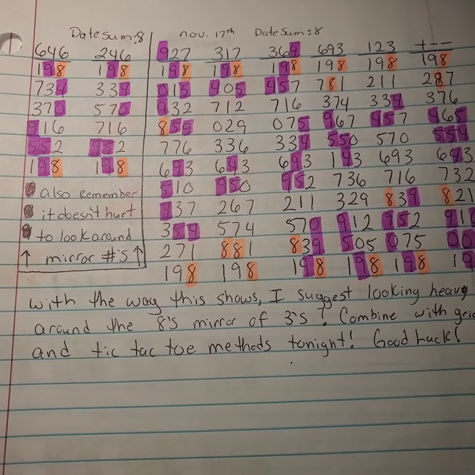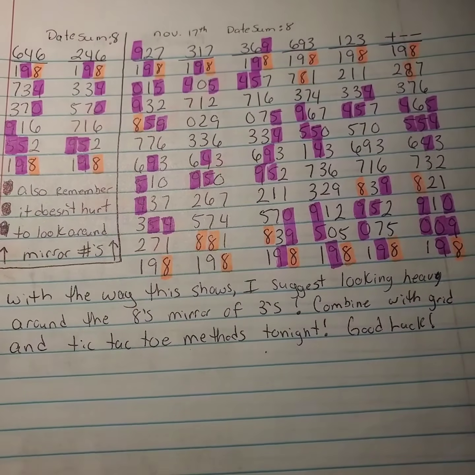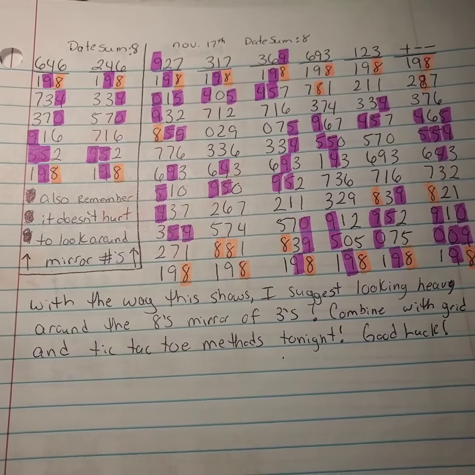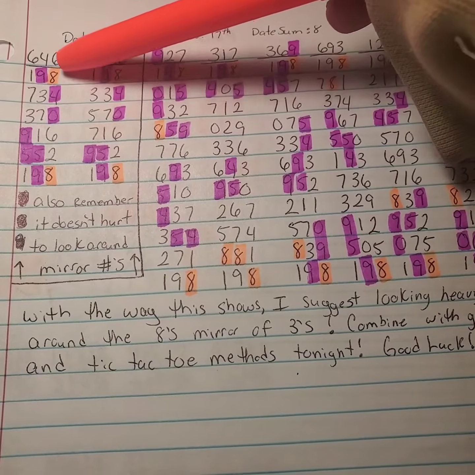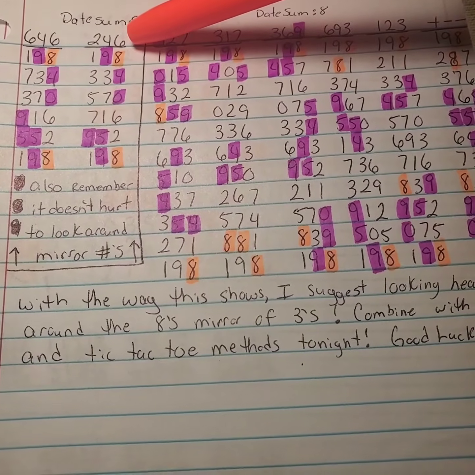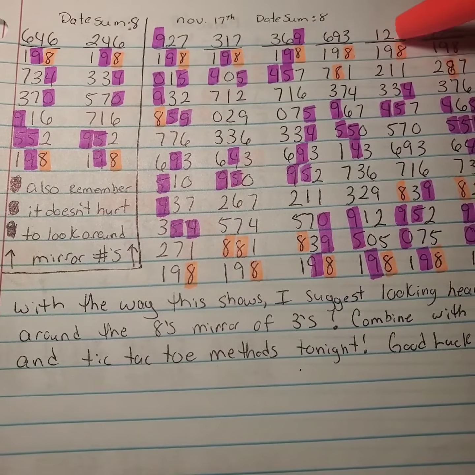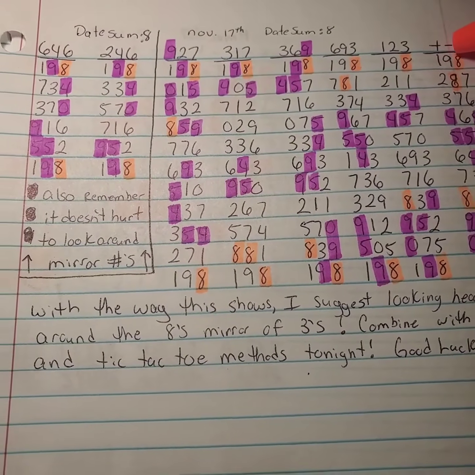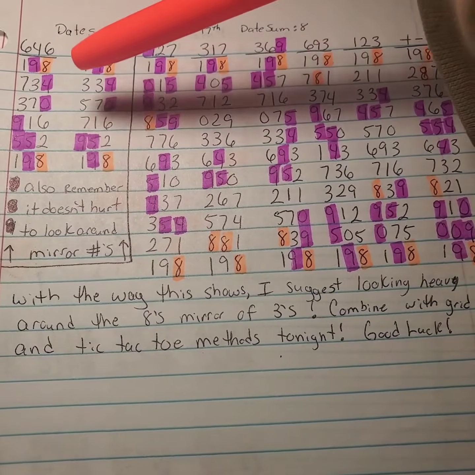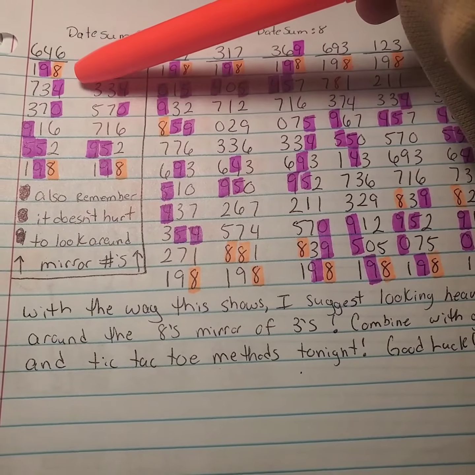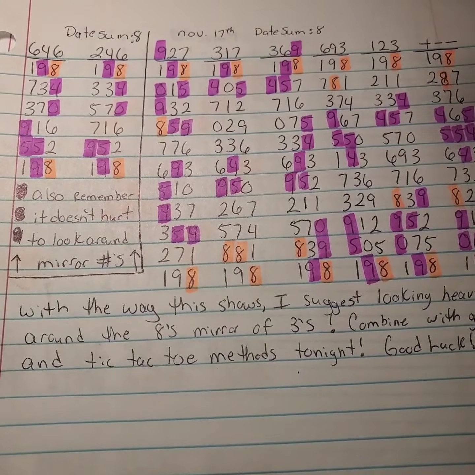I have a little bit of information for the Mississippi Cash 3. This could also work for other states, but I'm going to use a particular number for the night of November 17th. The previous night's winning number was 198, so that's our starting point for each of the rundowns. Each rundown consists, at the top, of numbers like 646, 246, 927, 317, 369, 693, 123, and then a plus, minus, minus. What you do is take the night's winning number, which for the 17th was 198, put it under each one of these, and then add accordingly.